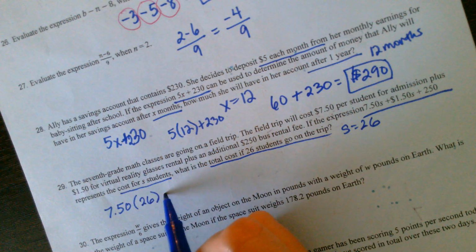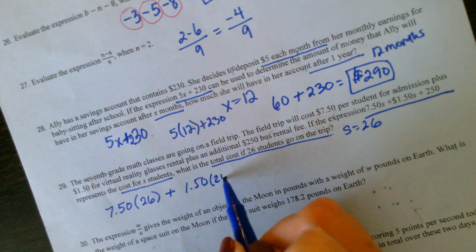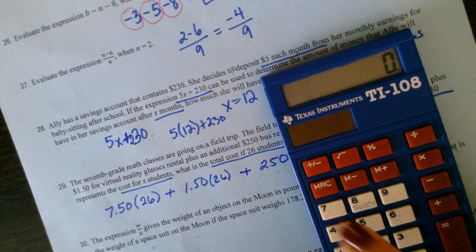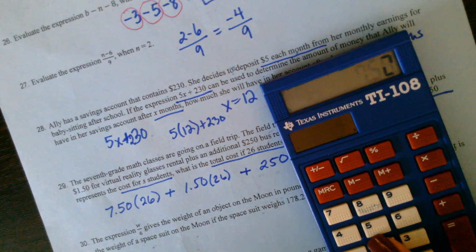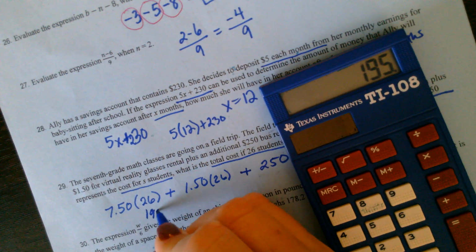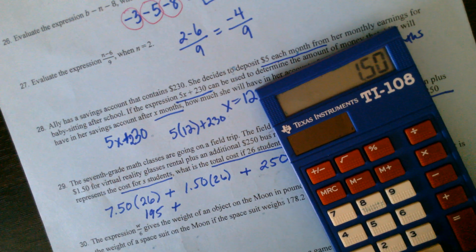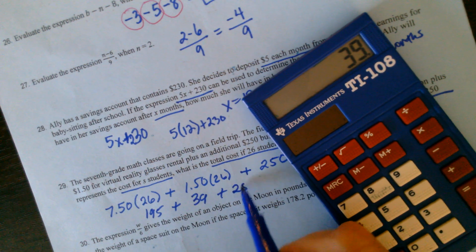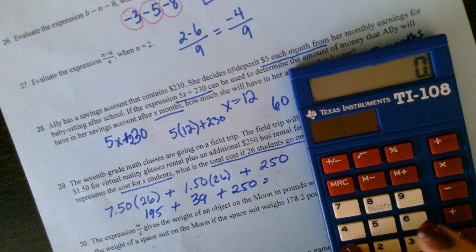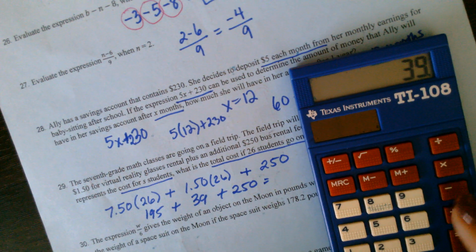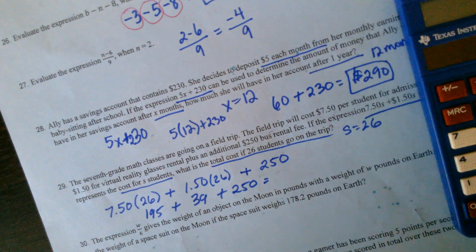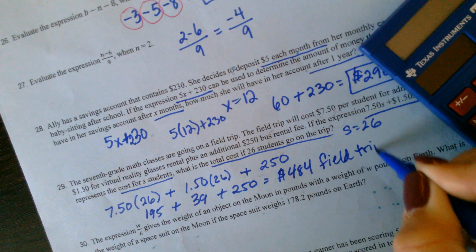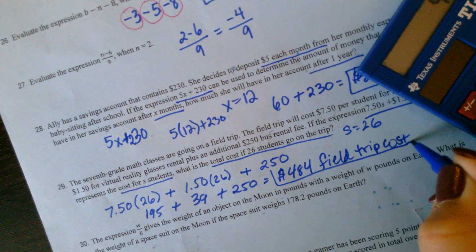$7.50 times 26 plus $1.50 times 26 plus the $250 for the bus. So $7.50 times 26 is $195, plus $1.50 times 26 is $39, plus the $250. So $195 plus $39 plus $250. $484 for the field trip cost.